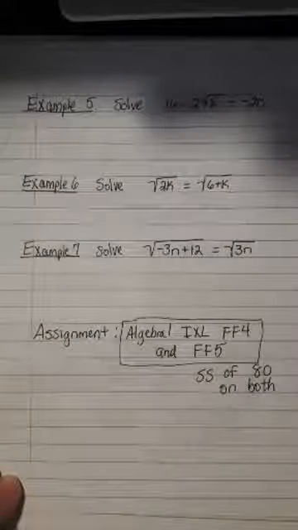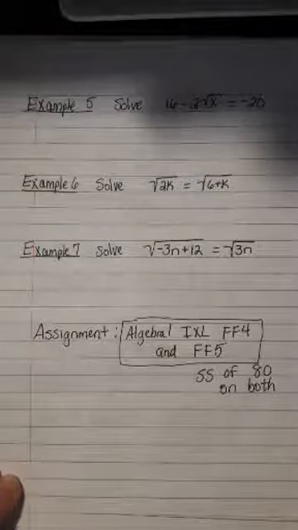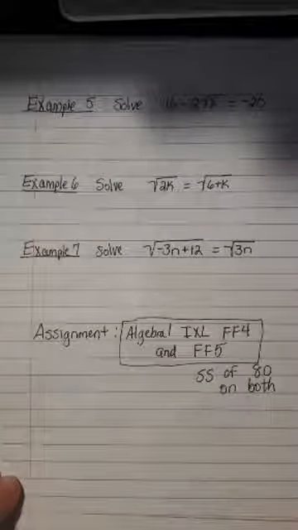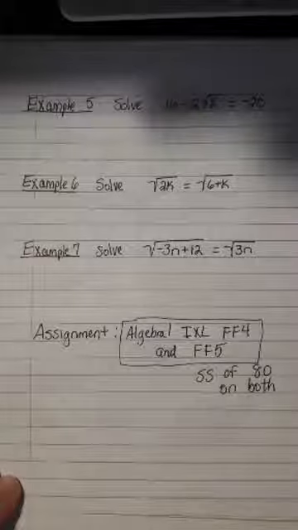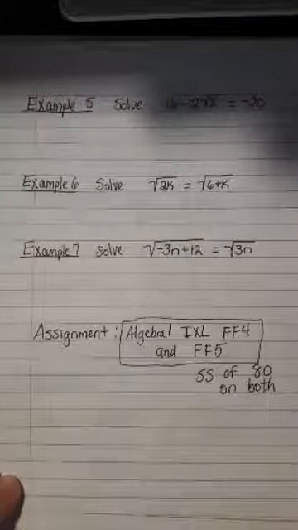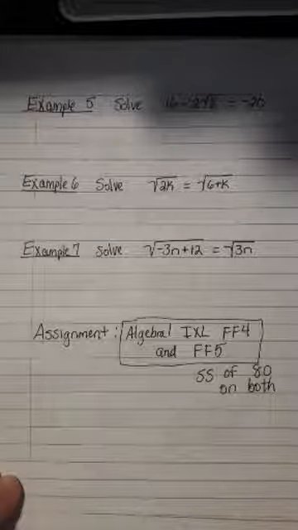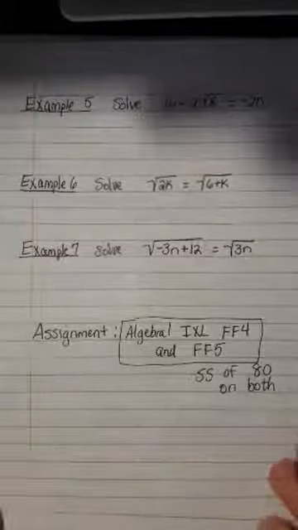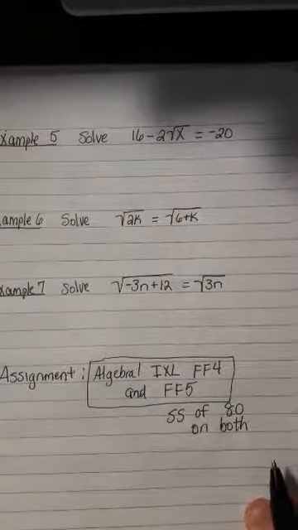Alright, I'm going to move on to example 5. This is really delayed. Okay, example 5. I'm going to slide this down the shadow there. See if that's a little bit better.